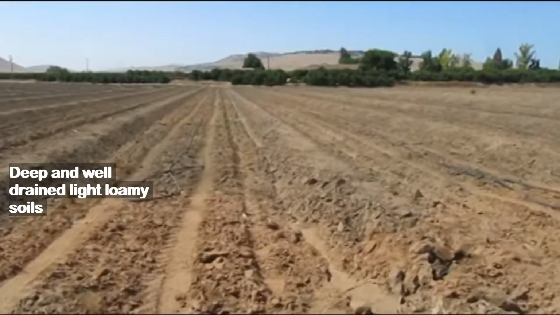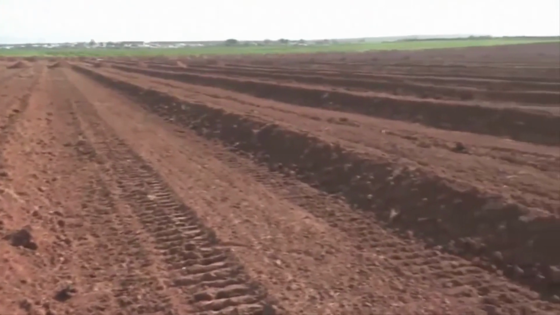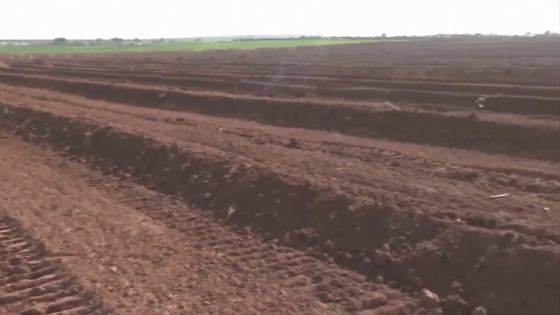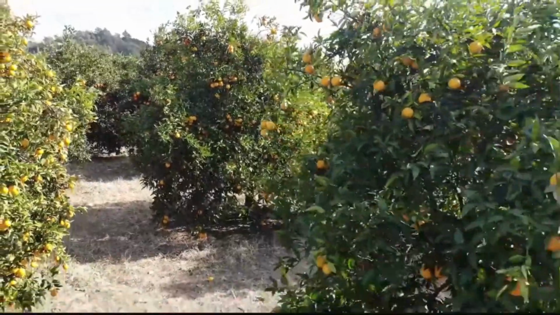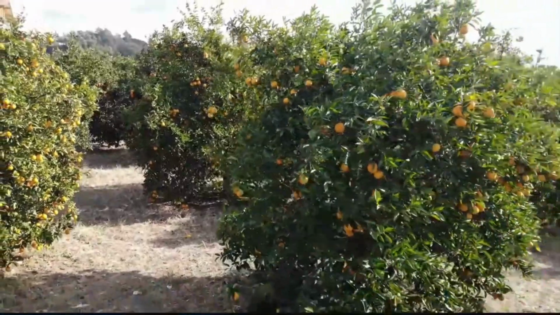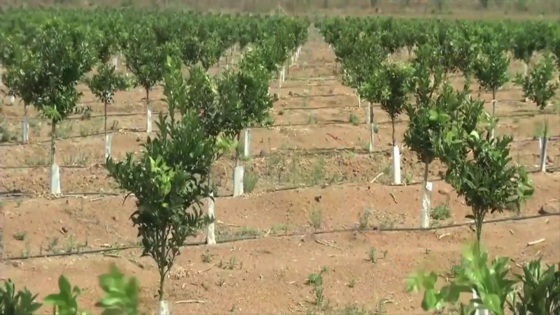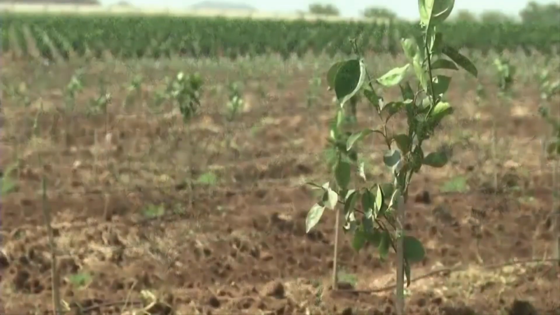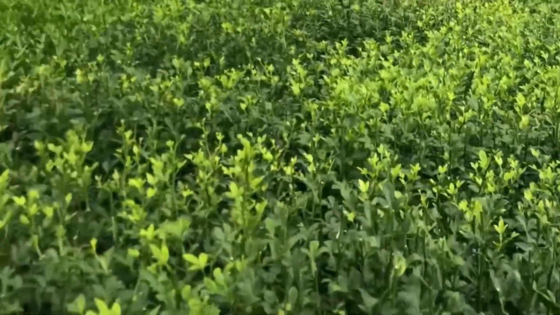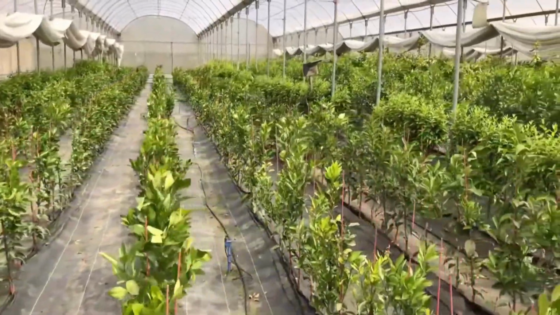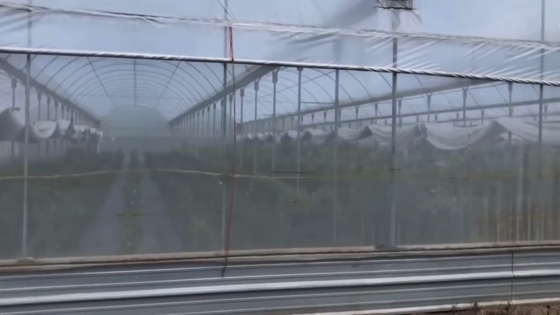Deep and well-drained light loamy soils are the best for orange plantation. Soil pH of 6.0 to 7.5 is the best for orange cultivation. The planting of orange seedlings differs from region to region. Orange seedlings are mostly transplanted to the main field after commencement of rain. Orange trees are propagated by seeds and vegetatively propagated by T-budding.